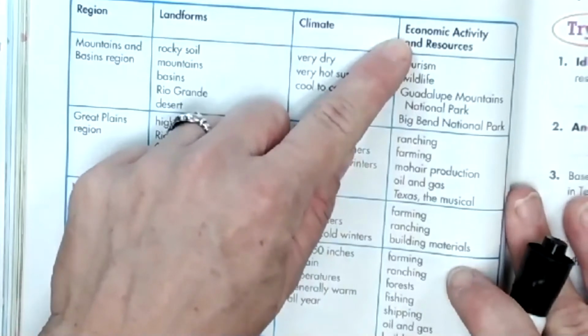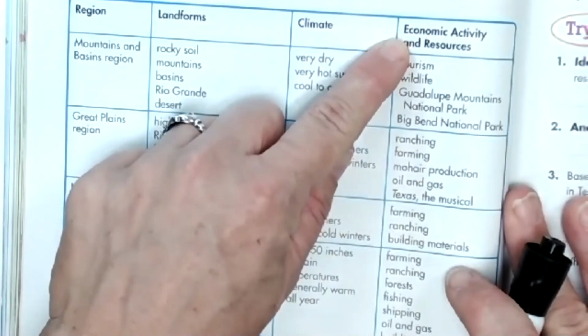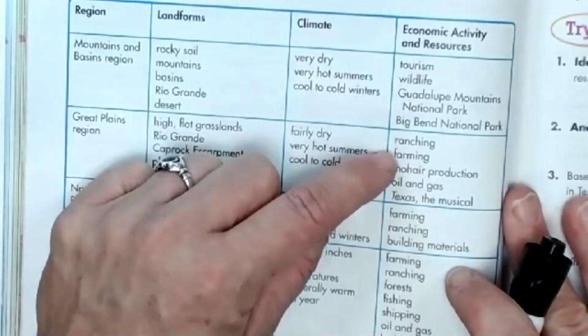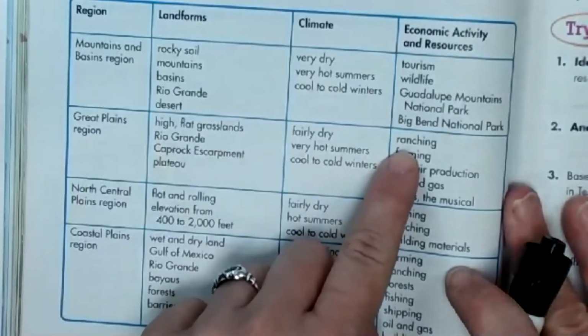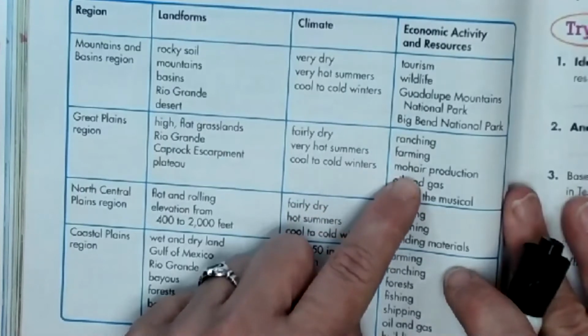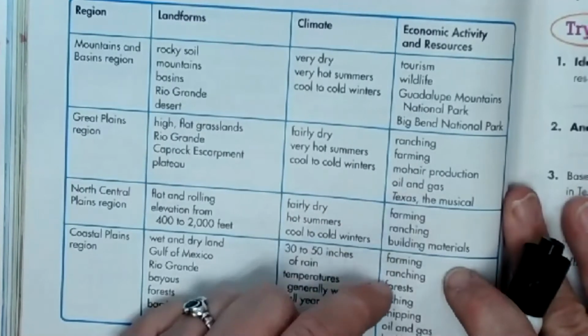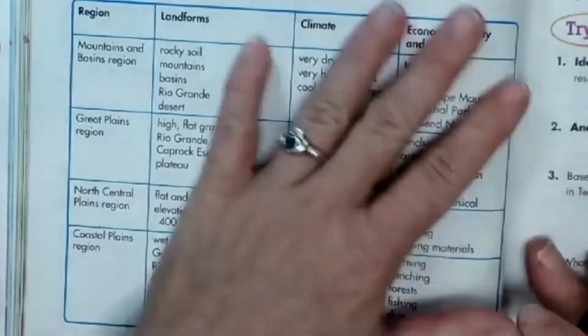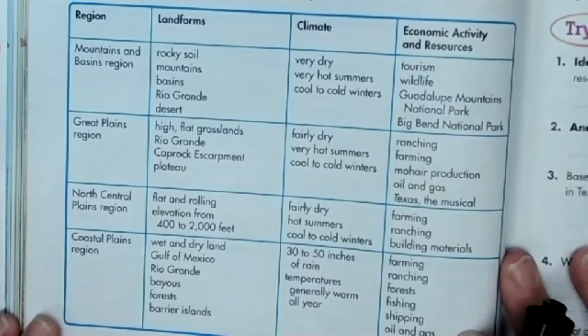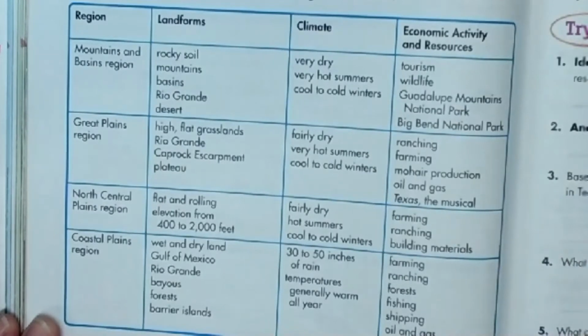Economic is just what do people do to make money? Tourism, they have these parks people go to. Here we see, we just read about this. People make money by ranching, farming, growing those goats for their mohair, oil and gas. Okay, so this is a chart and it just helps organize the most basic important information so that you can see it and get to it easily.